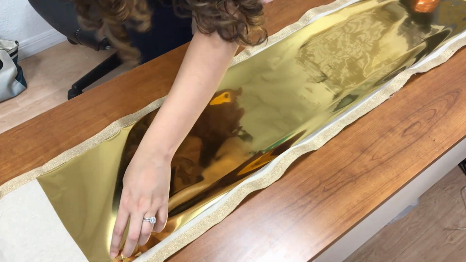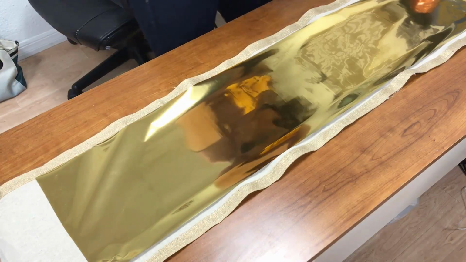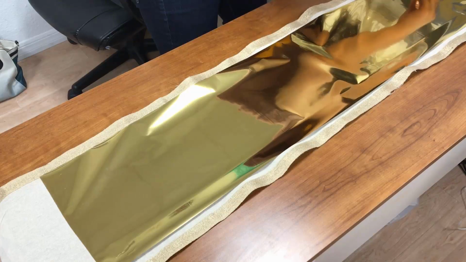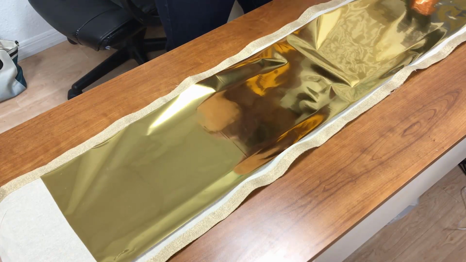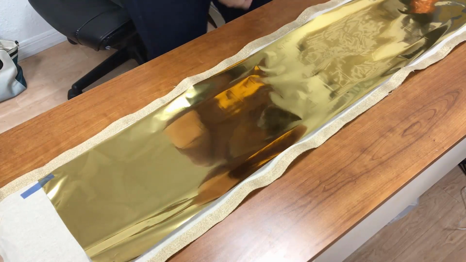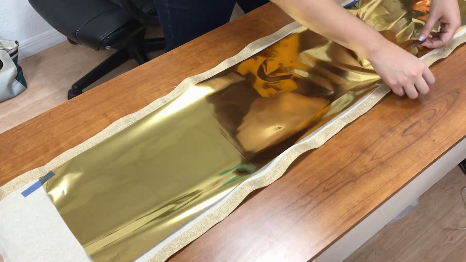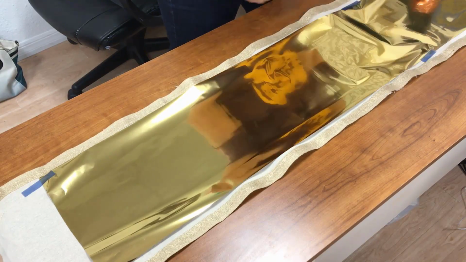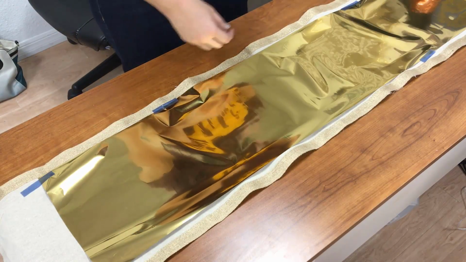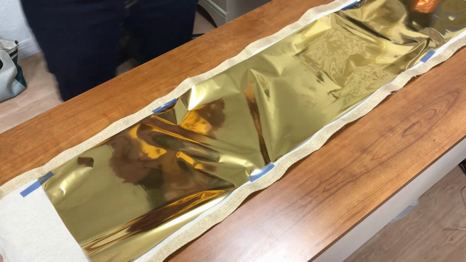Go to the opposite corner. And add some more pieces here to keep it down. So now I'm ready to press.